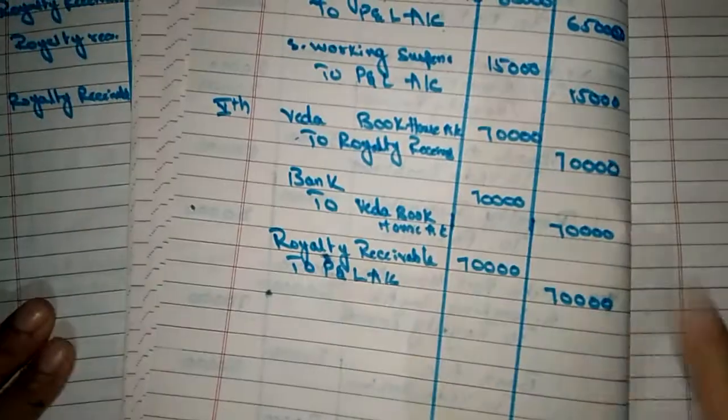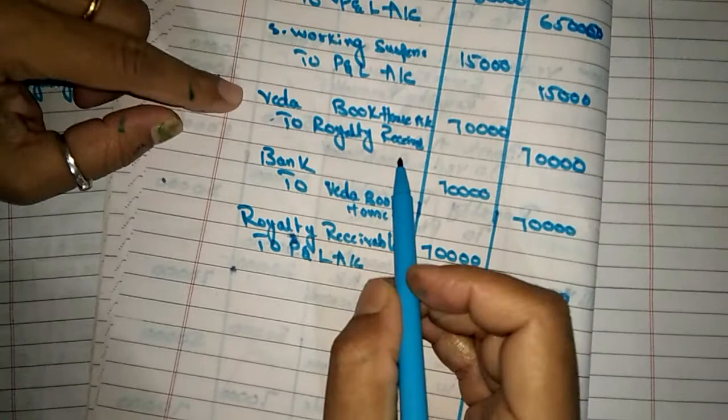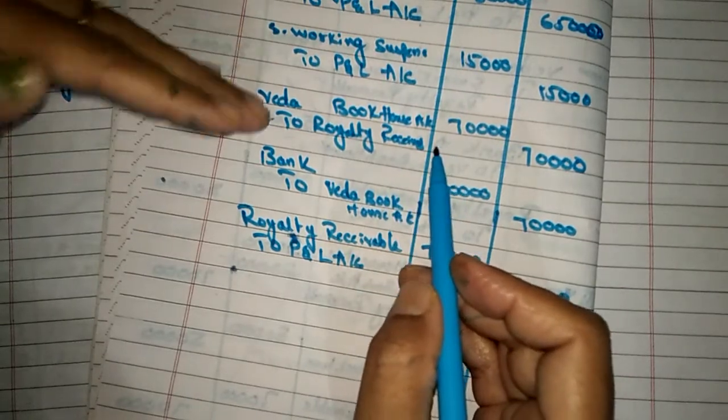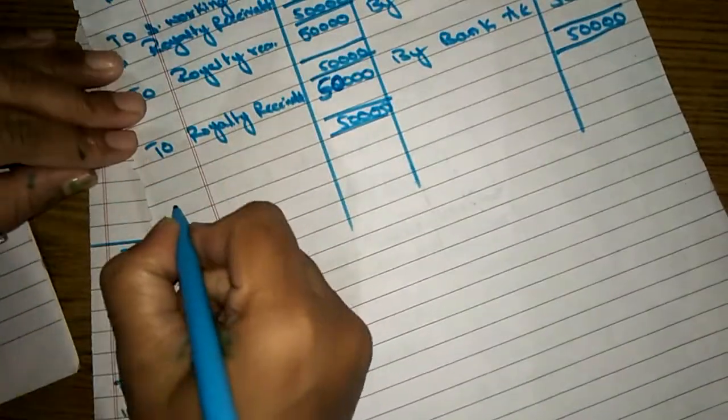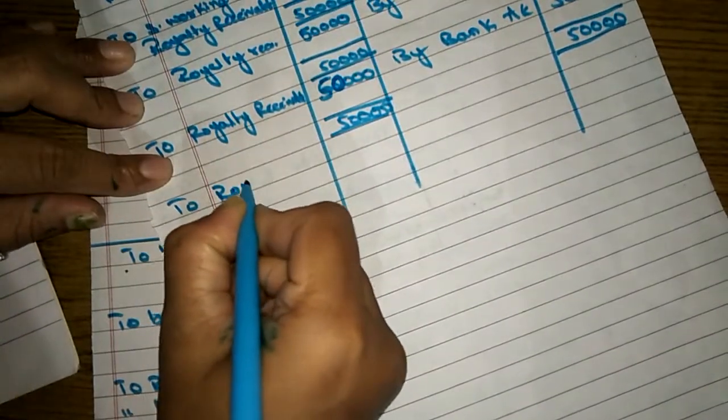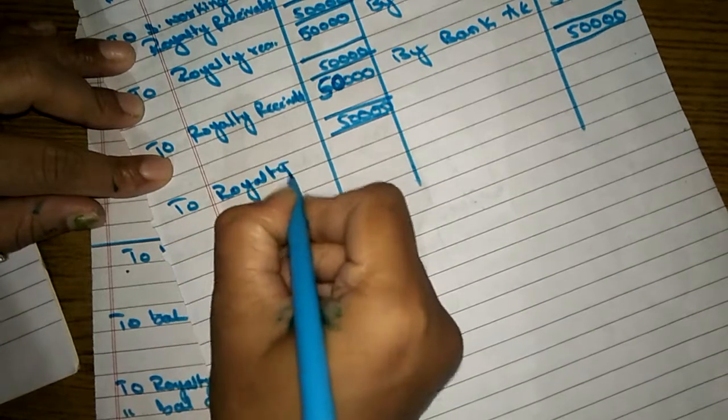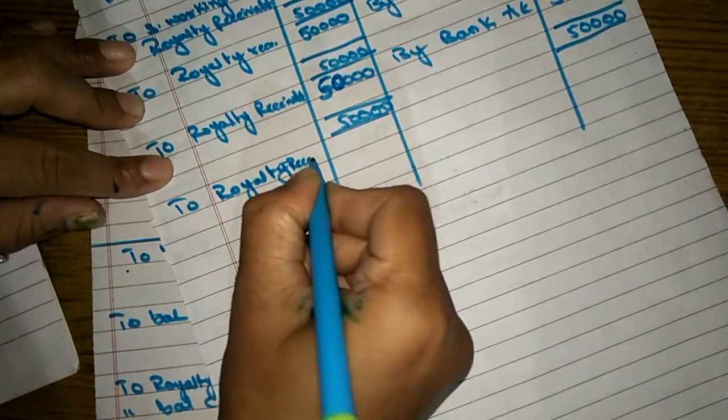Okay. In the last year, the fifth year, we are going to post the journal entries. So go to Veda Book House account, to royalty receivable account.